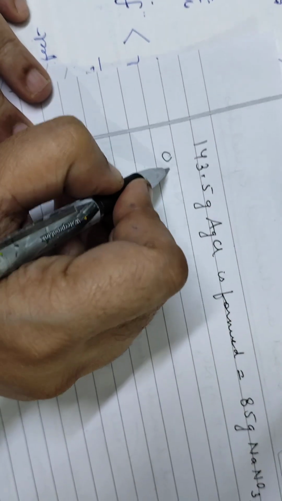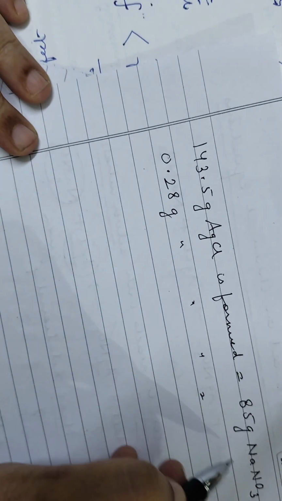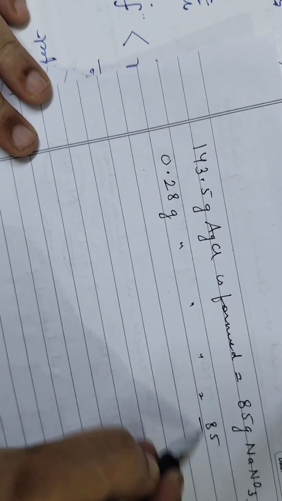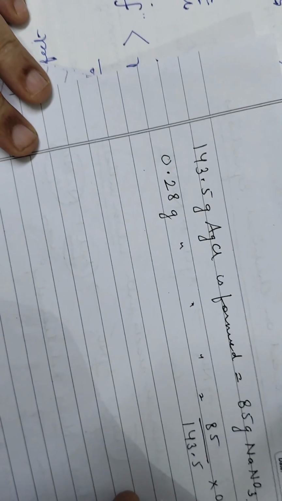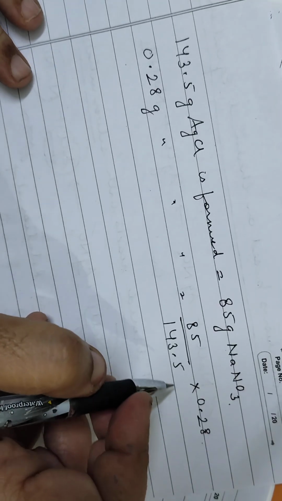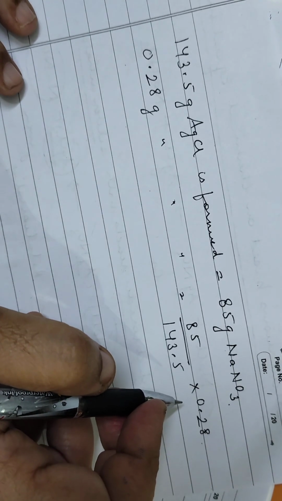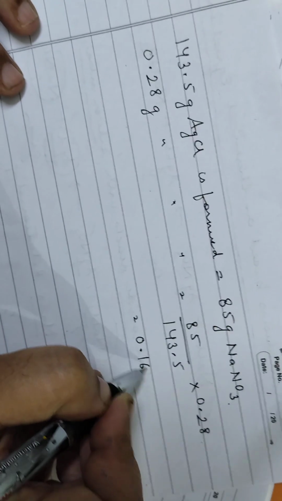So 0.28 gram of AgCl जब आप बनाएंगे तो NaNO3 बनेगा 85 upon 143.5 into 0.28 gram. And you will solve it. It comes out to be 0.165 gram.